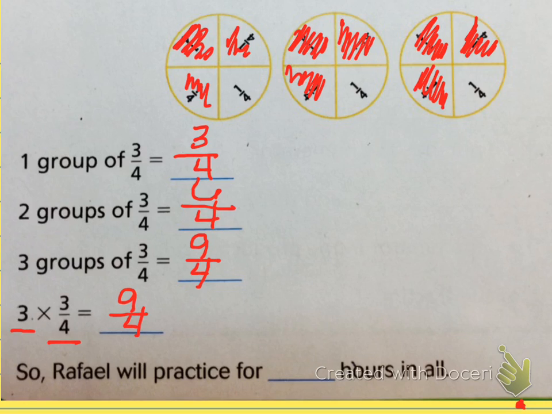Now, 9/4, as we know, is a fraction greater than 1. So I need to look at how many hours Raphael will practice. 9/4 actually equals 2 and 1/4 hours. So Raphael will practice 2 and 1/4 hours in all. 9/4 is the same as 2 and 1/4. Okay, any questions? Let's move right on.